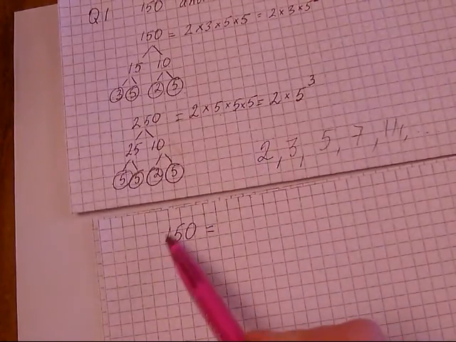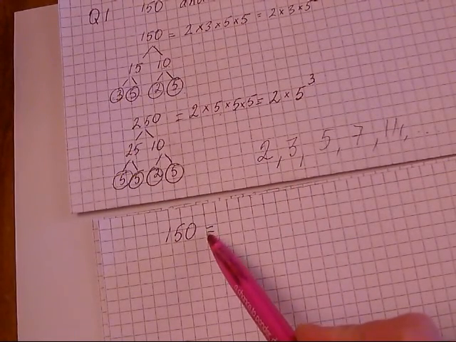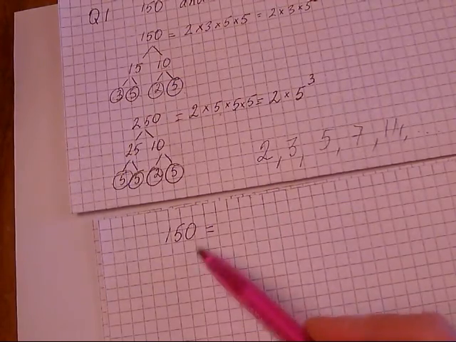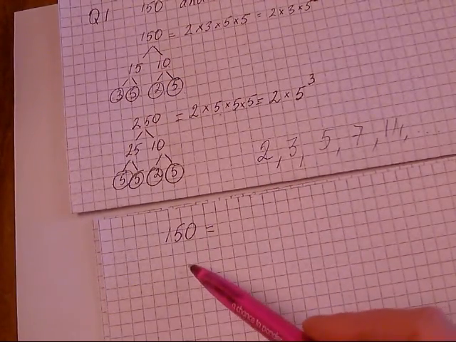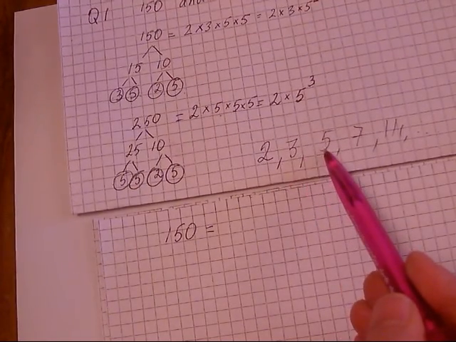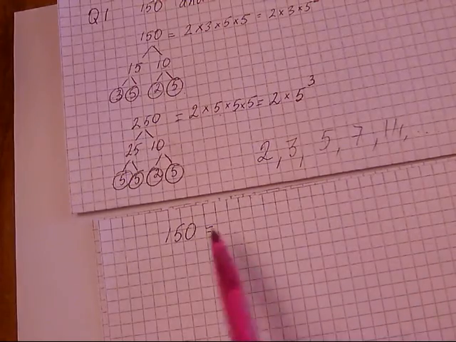I will start dividing 150 by 2, and I will continue dividing by 2 if possible. Once I finish dividing by 2, I will check whether I can divide the remainder by 3, and then I will do the same for 5, 7, and 11, and so on until I finish division.